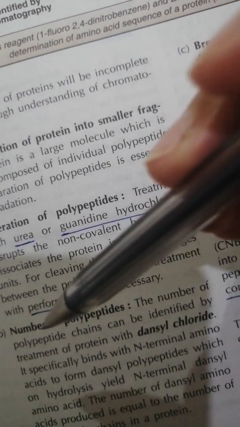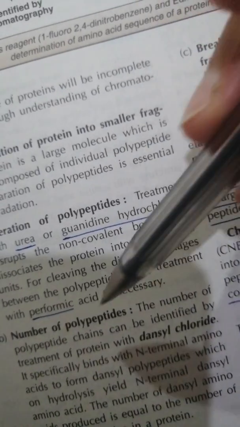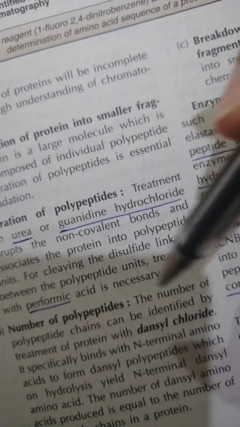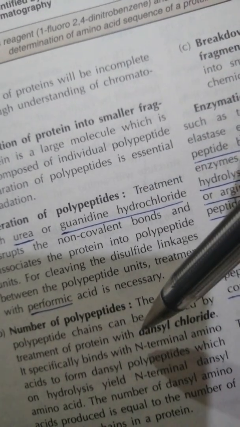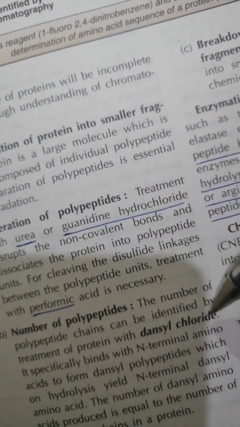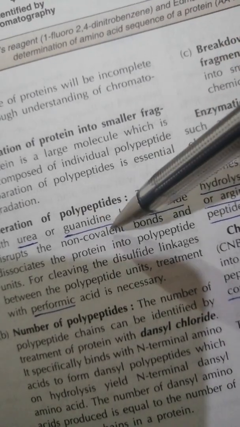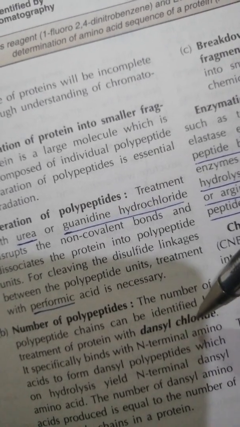How do we identify how many polypeptide chains make up a certain protein? We need another reagent, and that is dansyl chloride. So guanidine hydrochloride and dansyl chloride.